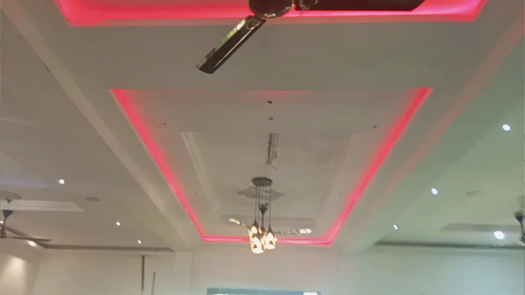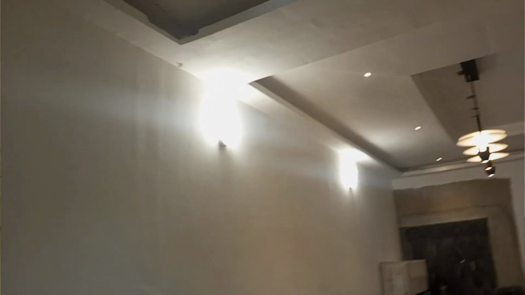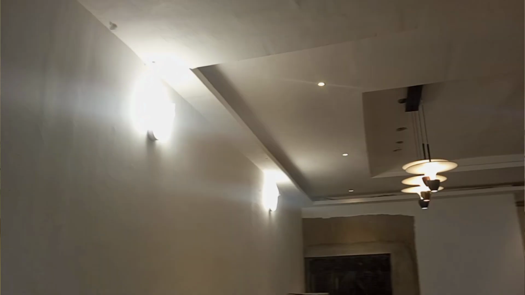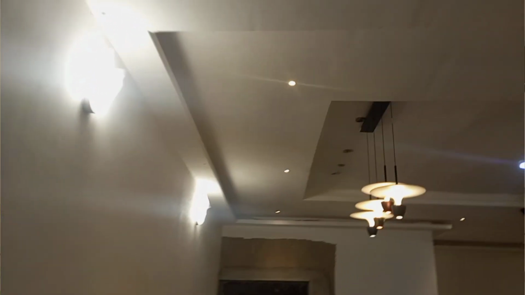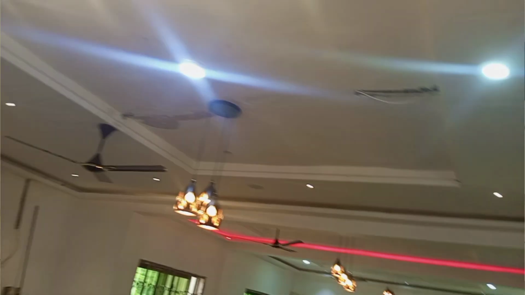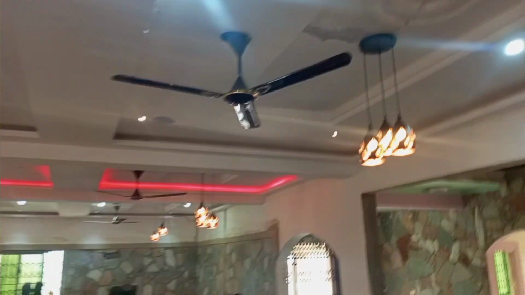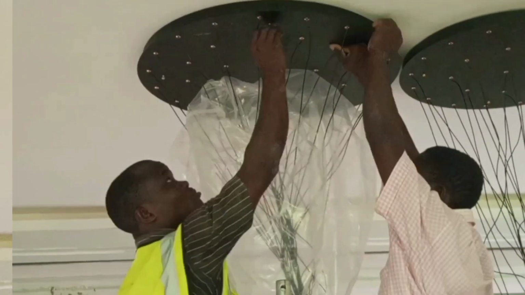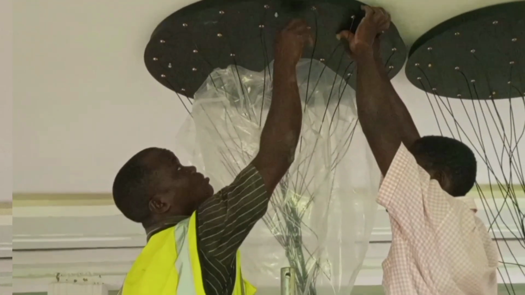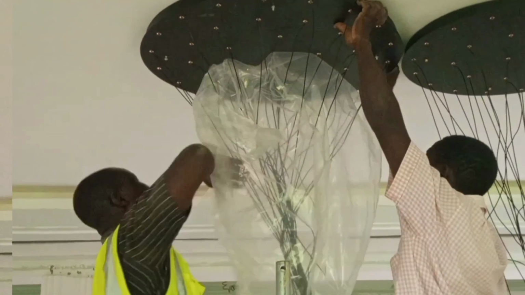Load calculation. Okay, so when we talk of electrical load or when we say load in electrical wiring, we are only referring to the gadgets and the items that you will be installing in your facility or in your house that will need electrical power to work. For instance, this chandelier I'm fixing here is an example of electrical load.